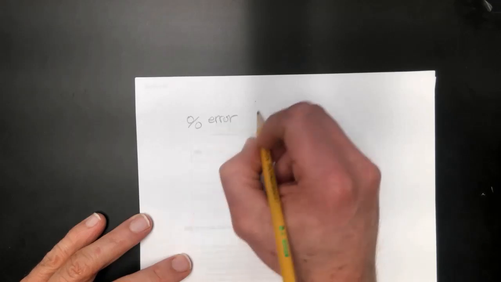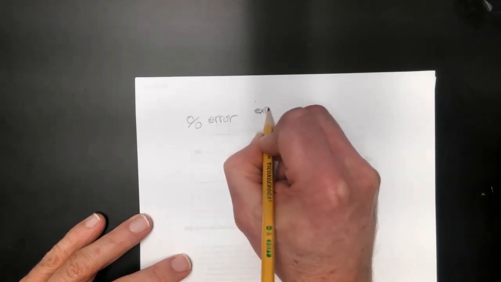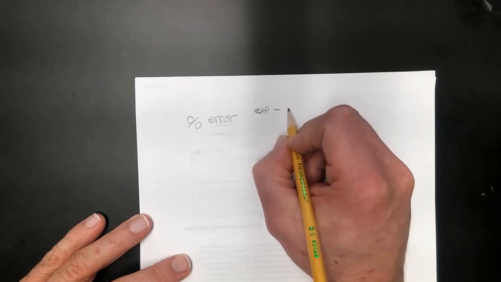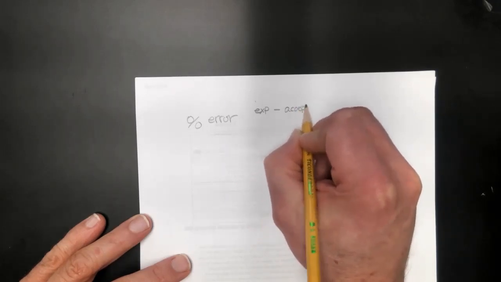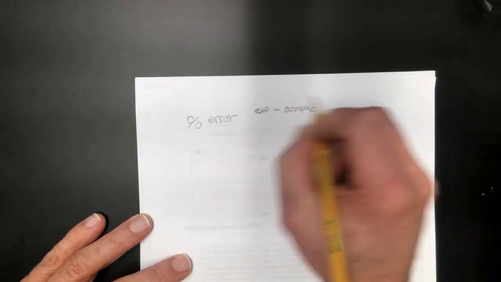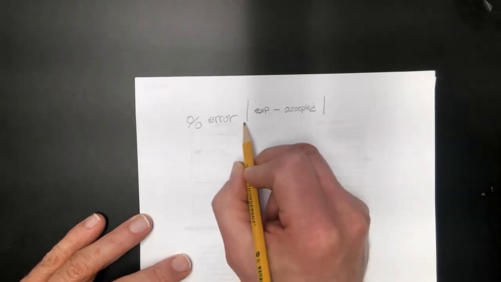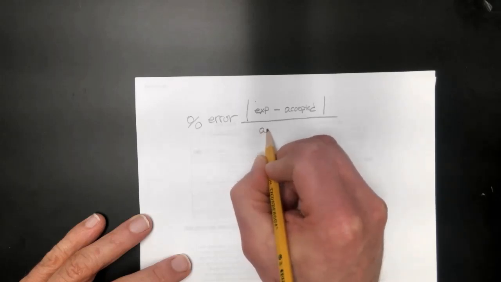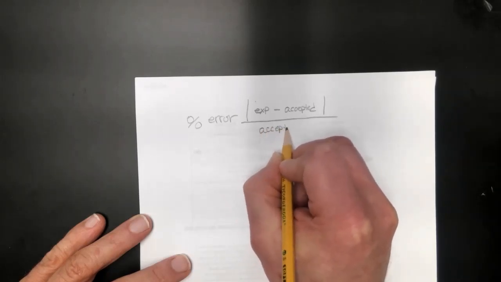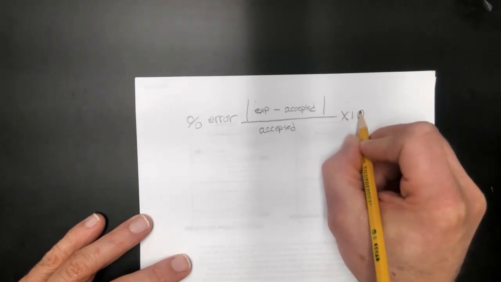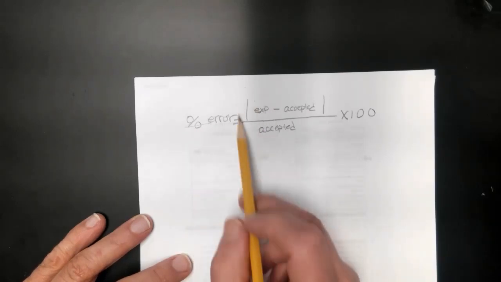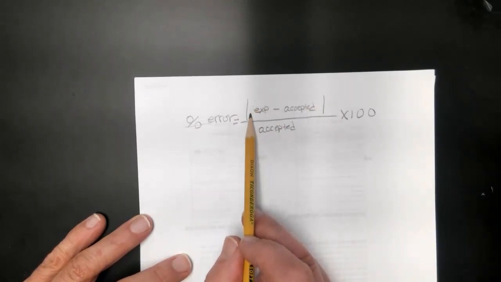Percent error is the experimental value minus the accepted value, that's an absolute value, divided by the accepted value, multiplied by 100. That is percent error. So this is what we will determine from the experiment. You'll find the accepted values online and then do a percent error analysis. All right, that's for the second experiment.